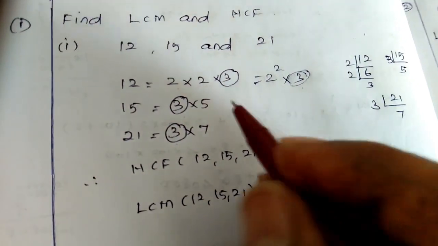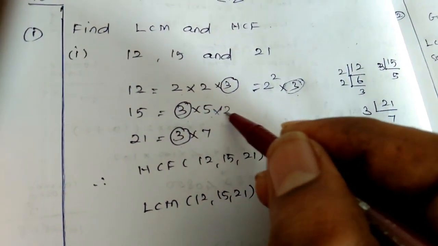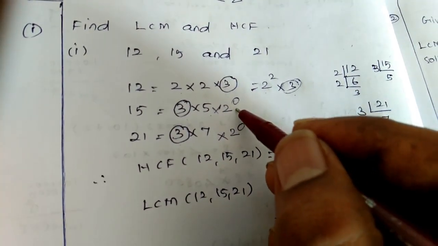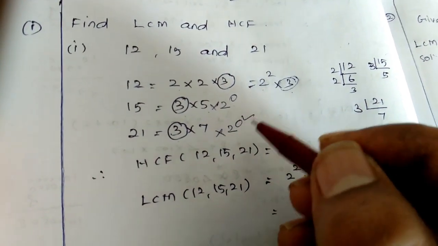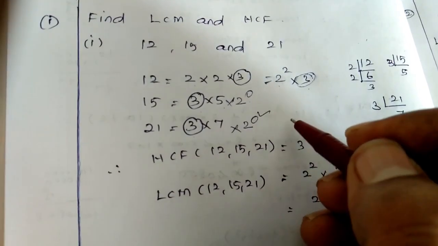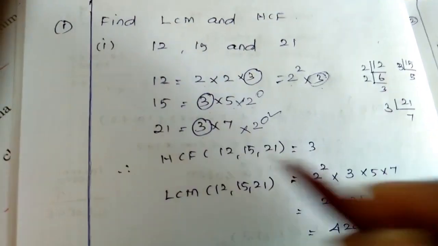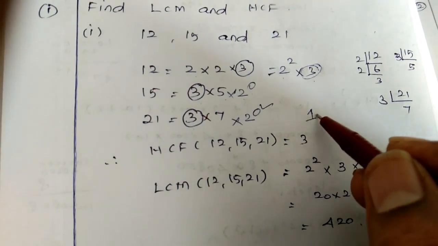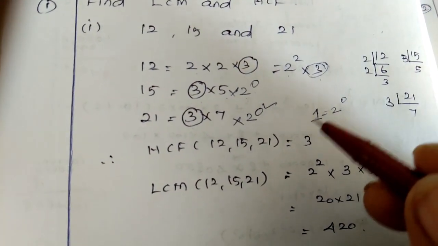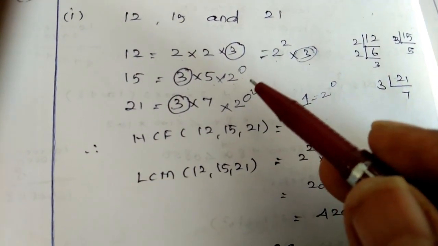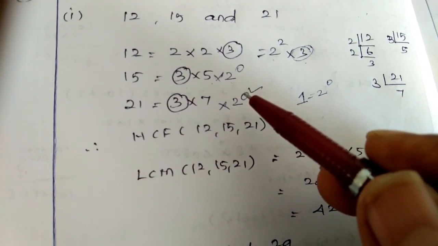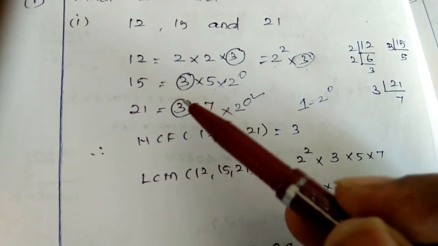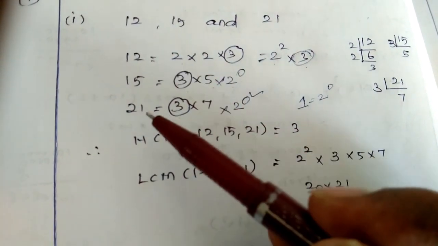Now, the other way, how can you write? Here 2 is missing, so we can write 2 power 0. Here also 2 is missing, so 2 power 0. Now 2 power 2, 2 power 0, 2 power 0. So we choose 2 power 0, that is the minimum power. Anything power 0 is 1, so that's why we can include it. So you can write 2 power 0 with value 1. But don't go like that. Just choose the prime number whether it is in all the numbers or not.